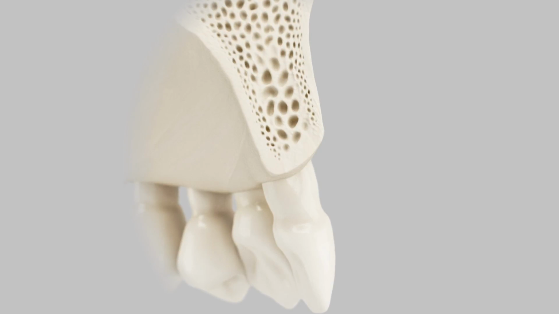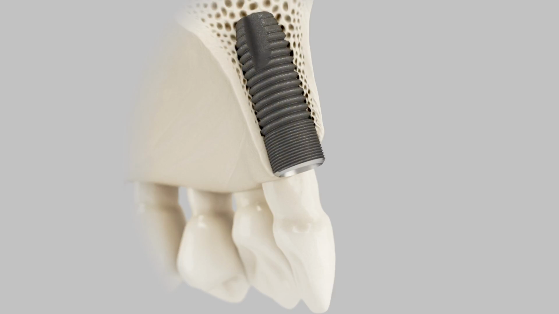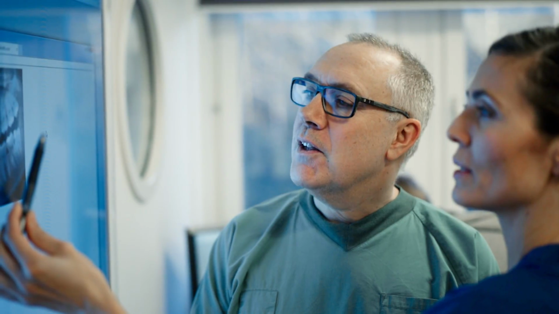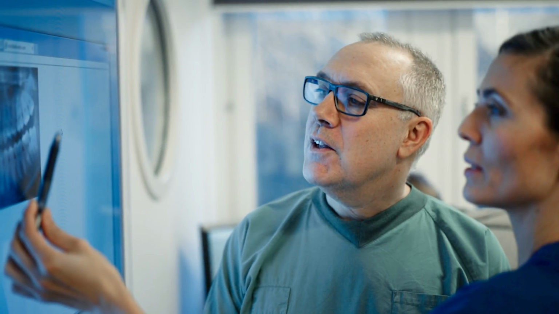Replacing the missing tooth using a regular implant design in a sloped ridge requires the clinician to decide whether to place the implant level with the lingual side or the buccal side. In both situations, the resulting aesthetics are suboptimal and bone grafting can be necessary.